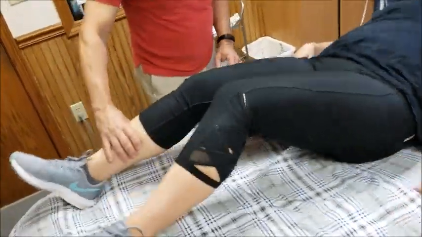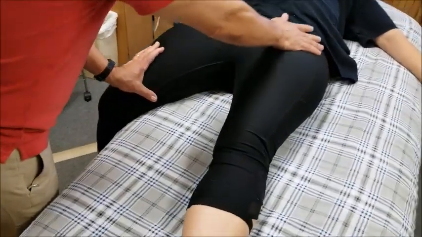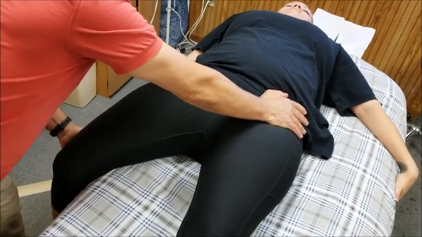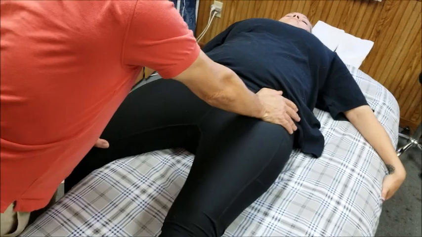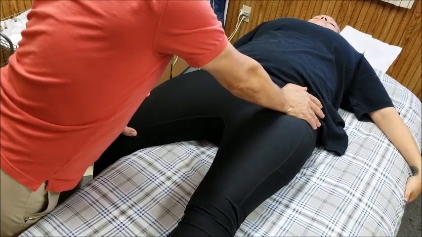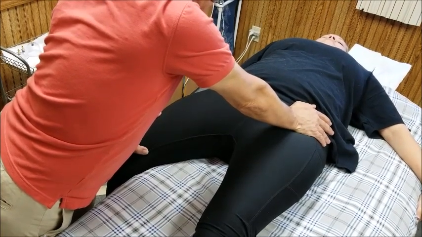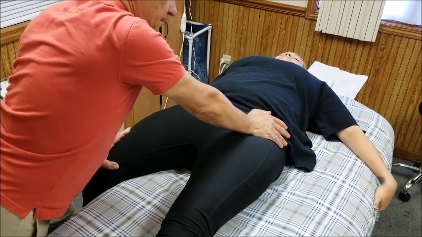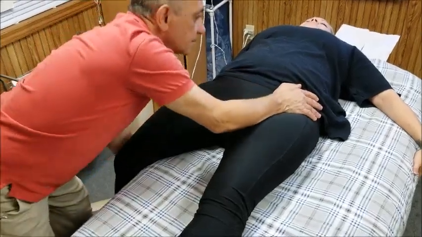Now with the client on the edge of the table, initiate the stretch for the iliopsoas by stabilizing the opposite hip area. Push the working leg down towards the floor, having the client hold on to the opposite side of the table for stabilization. Then, with the client back in the center of the table.